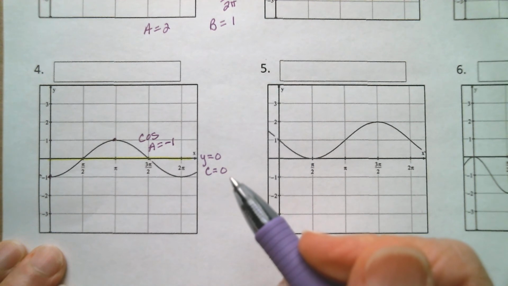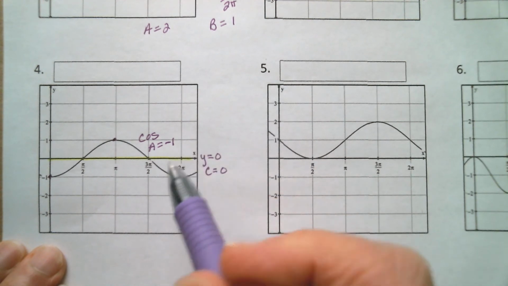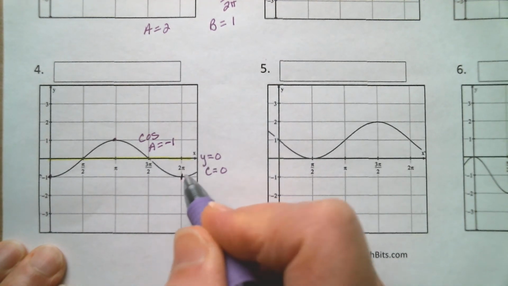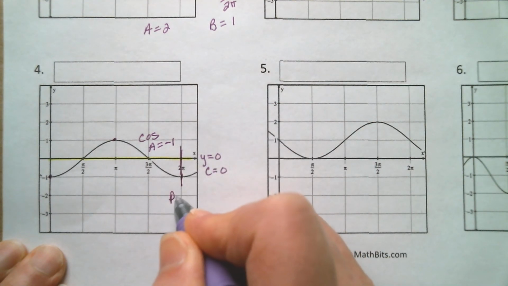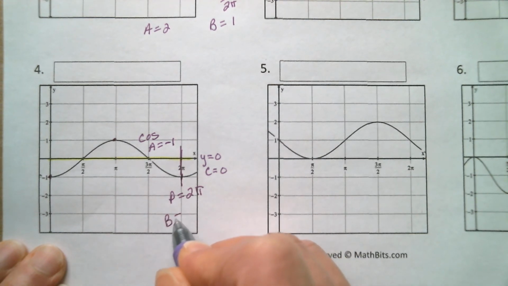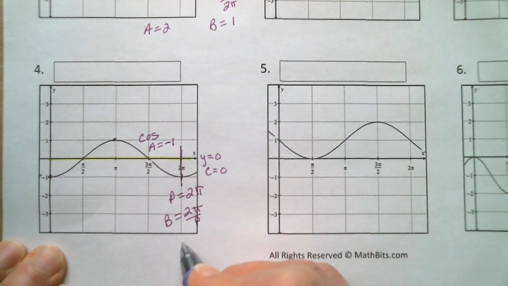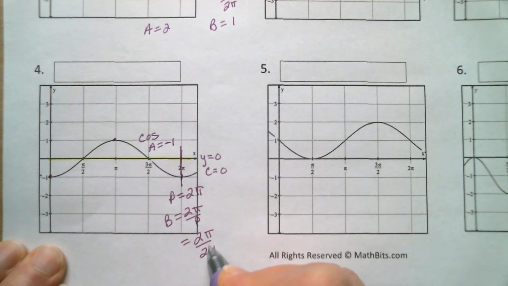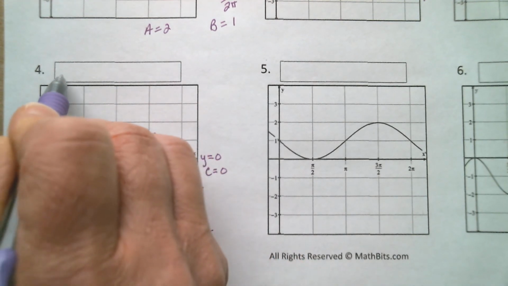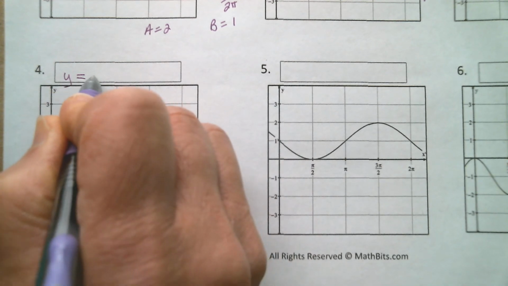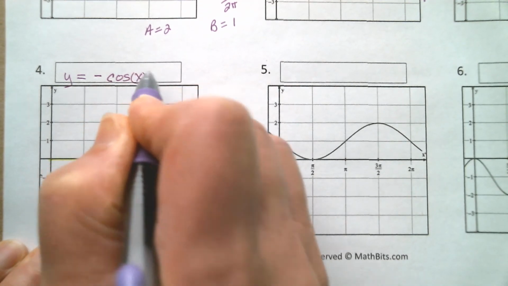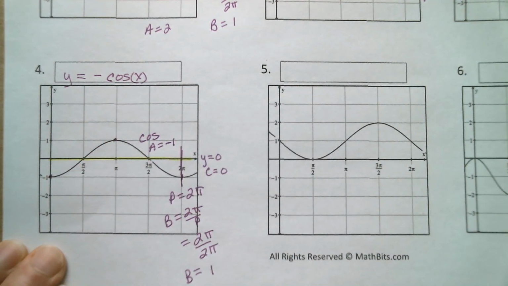What is the length of one complete cosine cycle here? Min to max, back to min. So it stops right here. So the period is 2 pi. That means that b equals 2 pi over the period. 2 pi over 2 pi is 1. So b equals 1. Our equation, y equals -1 cosine x. So y equals negative cosine x.